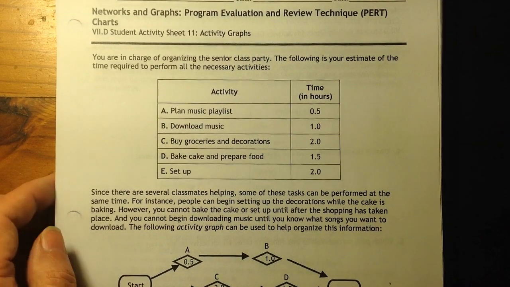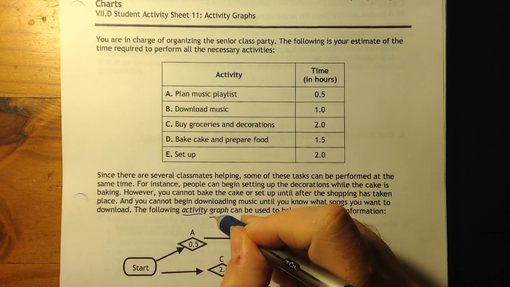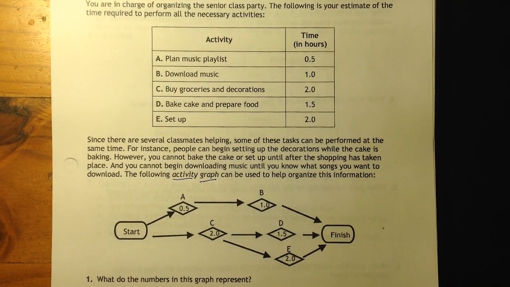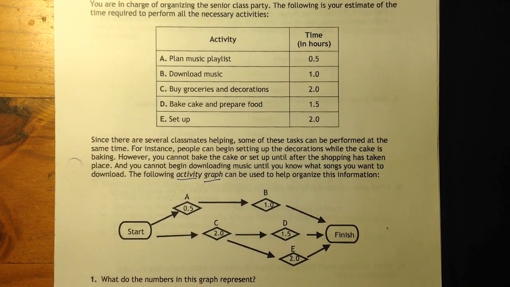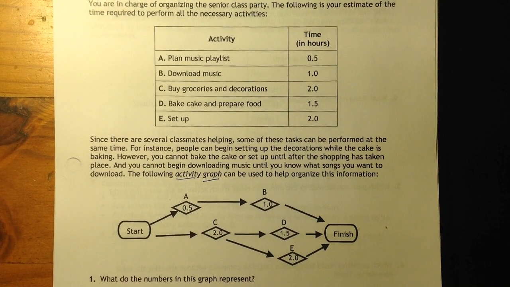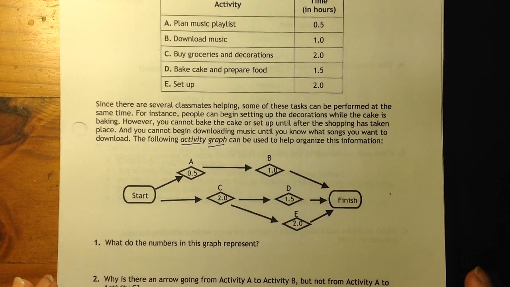So the following activity graph is what we're going to be using. This picture right here is an activity graph. The following activity graph can be used to help organize this information. All right, so we have the activity graph. Look it over real quick, and then answer these questions. Number 1, what do the numbers in this graph represent? And number 2, why is there an arrow going from activity A to activity B, but not from activity A to activity C? You're going to answer those questions right now.